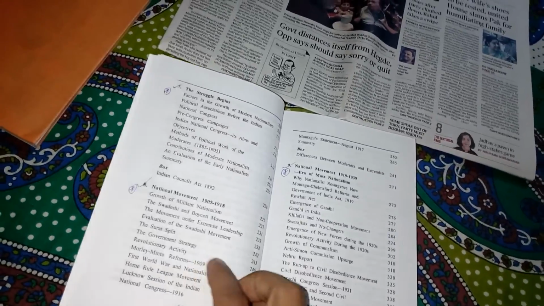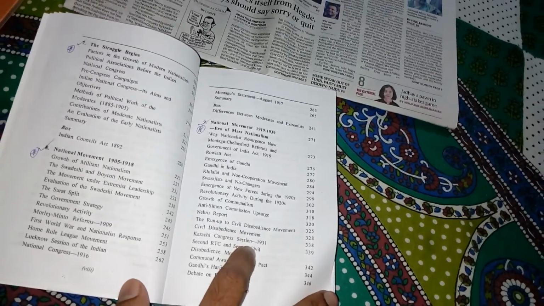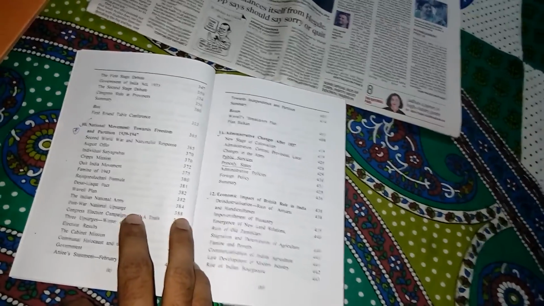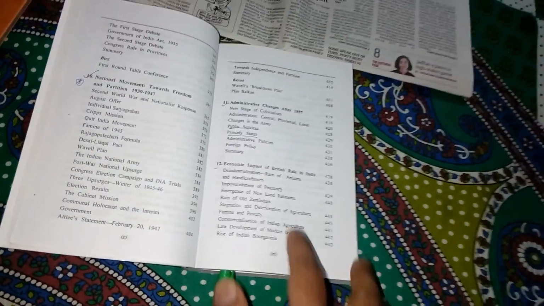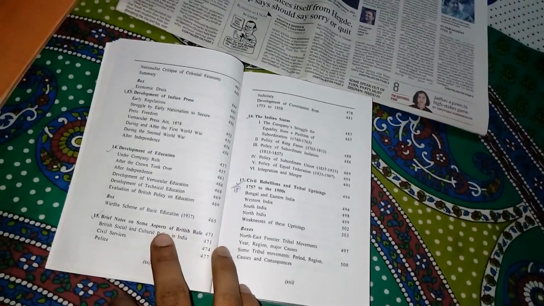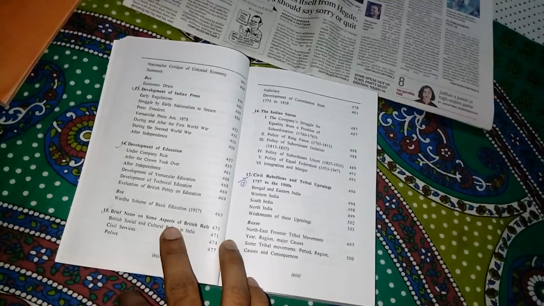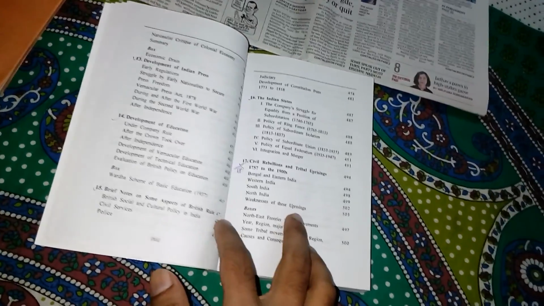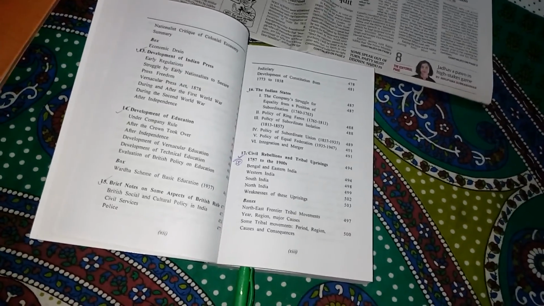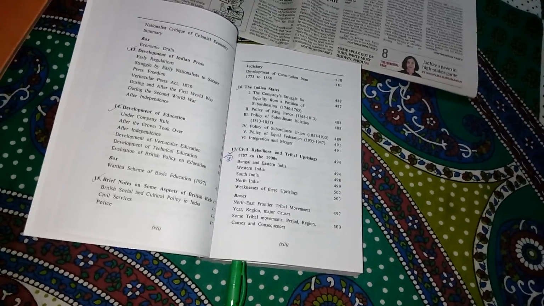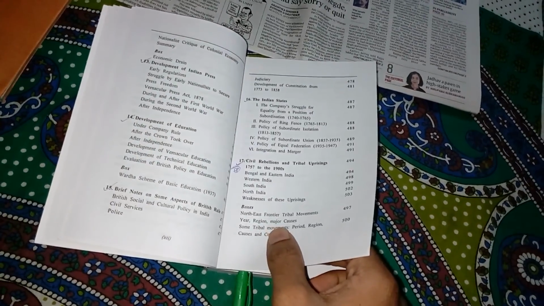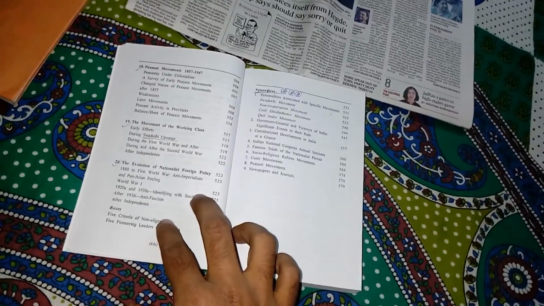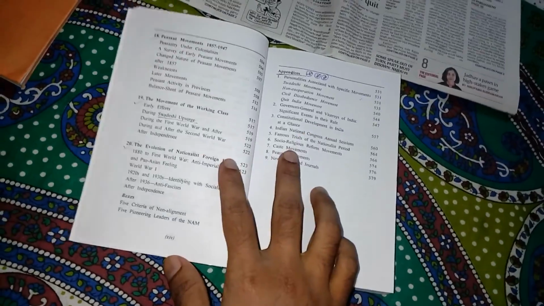All right, now the national movement, and then the national movement of 1919 to 1939, then the national movement towards freedom and partition, and then administrative changes after 1857, and then the economic impact of British rule in India, then development of the Indian press, and then development of education, then brief notes on some aspects of British rule as well, then the Indian states, the struggle for equality and partition and all. Then they discuss the civil and tribal uprisings from 1757 to 1900s. Then the peasants' movement, the movement of the working class, the evolution of nationalist foreign policy, and lastly the most important thing, that is the appendices.